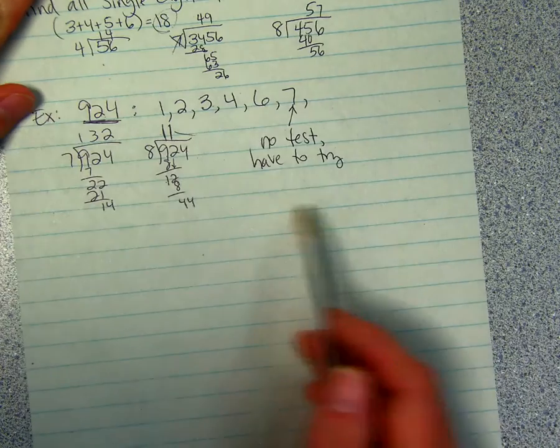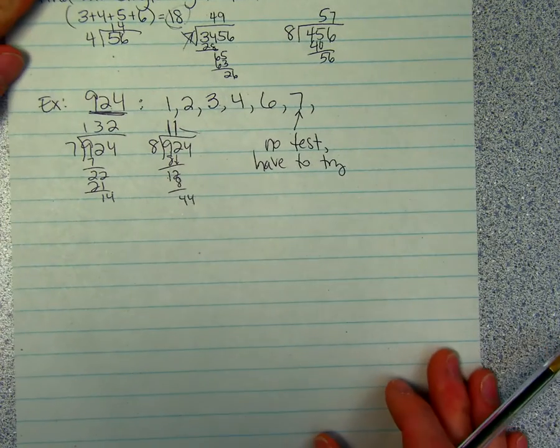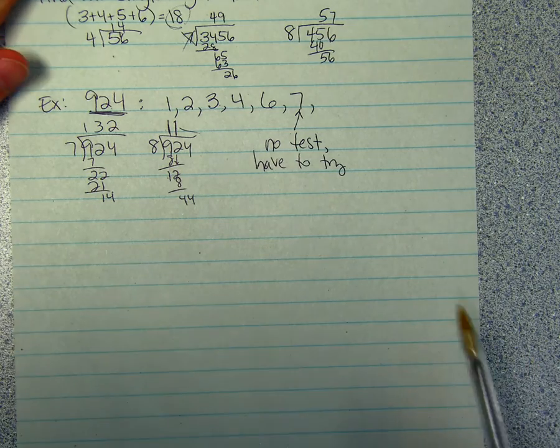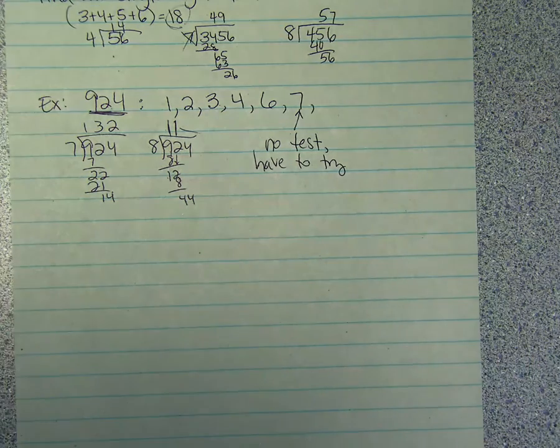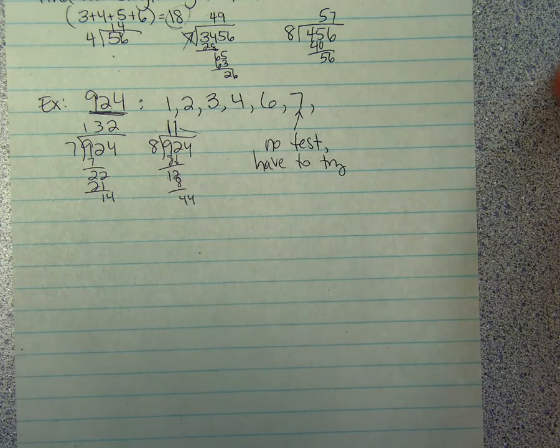And then here at the bottom, you just glue in the test for divisibility chart. If you don't have it, ask your teacher. She should have a copy for you. Okay, that's the end of lesson 6.